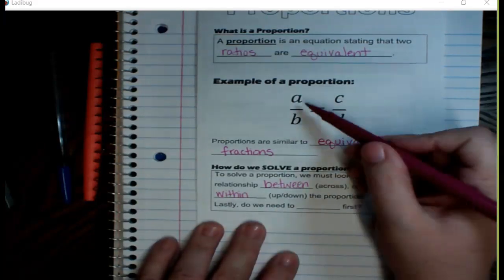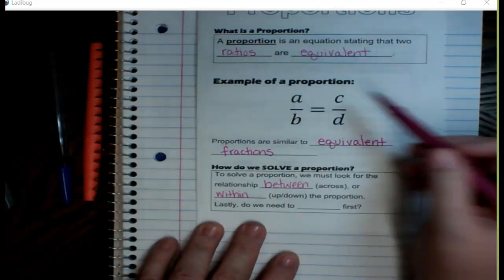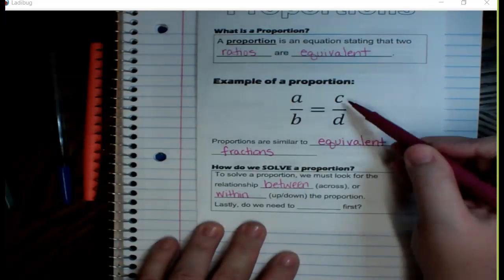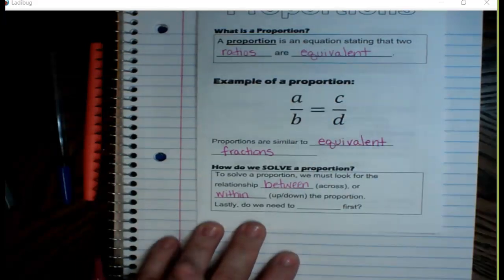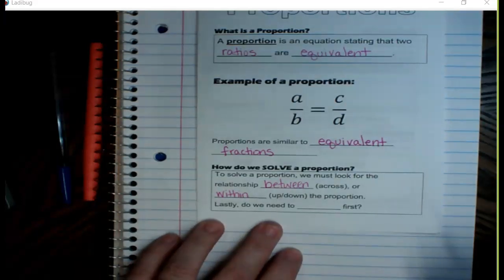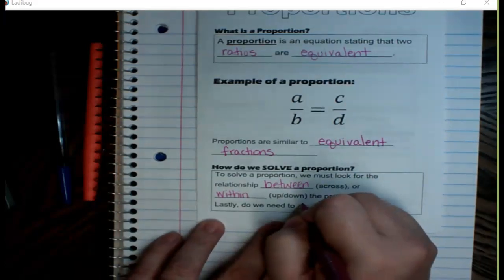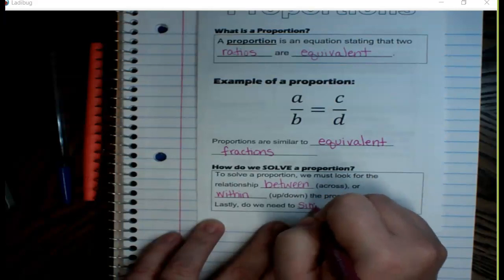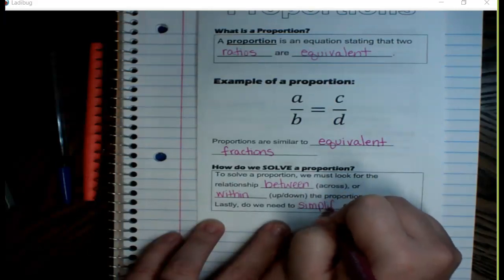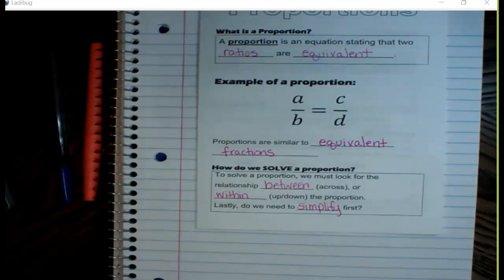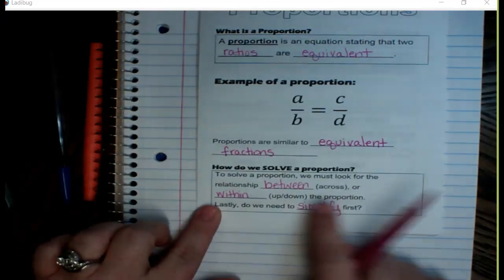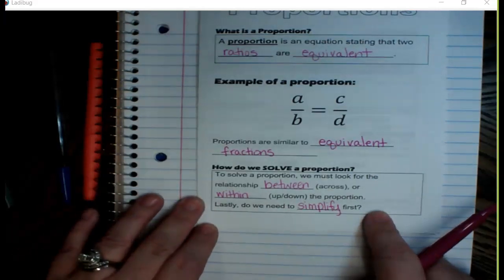When we're talking about within, we're talking about up and down within the same ratio. Like, is there a relationship from A to B here? Or a relationship between C and D? And then lastly, sometimes we must simplify first. Sometimes you don't see the relationship right off the bat, but if you simplify one of the ratios, that relationship will become clear. And we're going to have examples that talk about all three ways to solve the proportion.